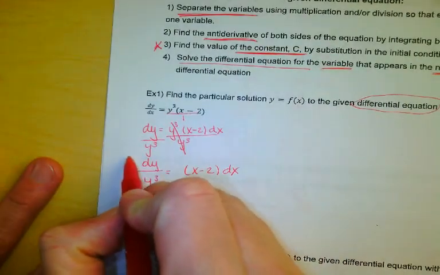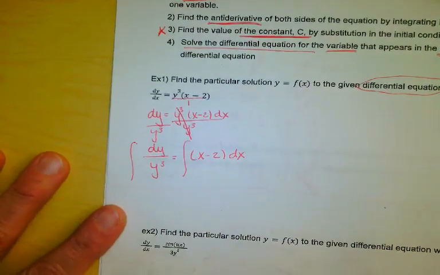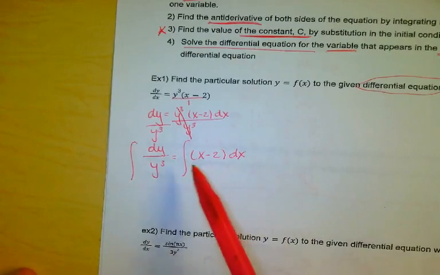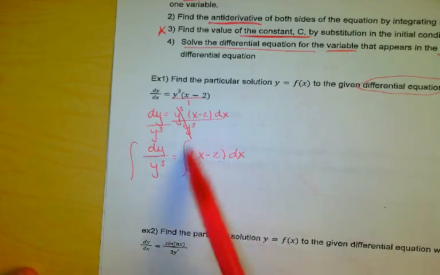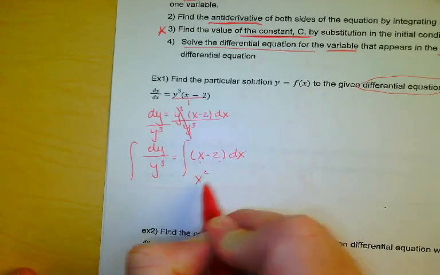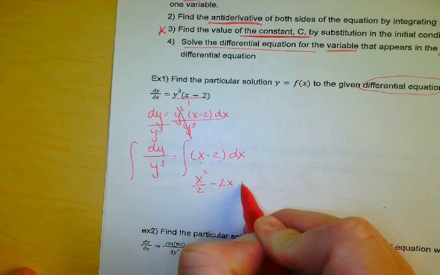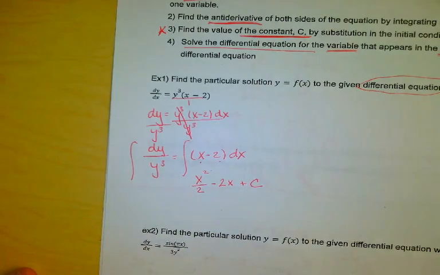But we're going to integrate both sides. Okay. So again, you have to use all your integration techniques. X minus 2, I'm going to start on this side because this is pretty basic. Literally just x and a negative 2. So that's just x squared over 2 minus 2x. And don't forget the plus c. And we're just going to keep it with the x as we said.